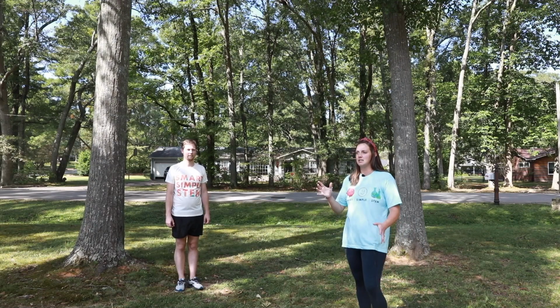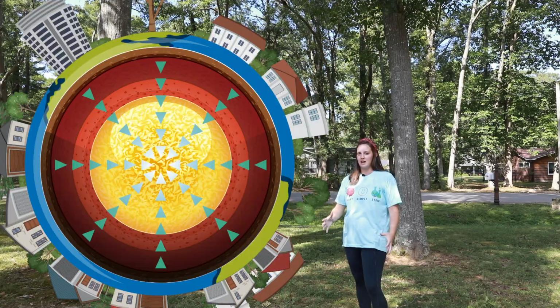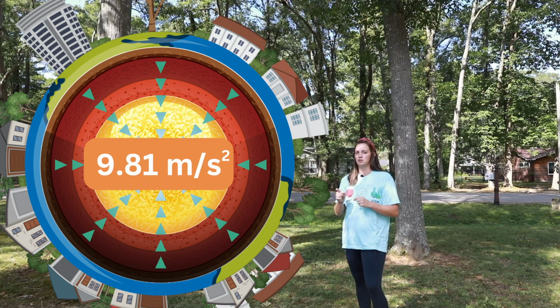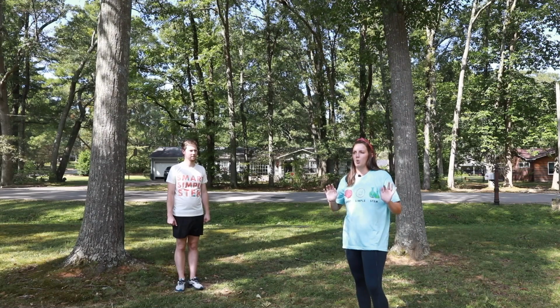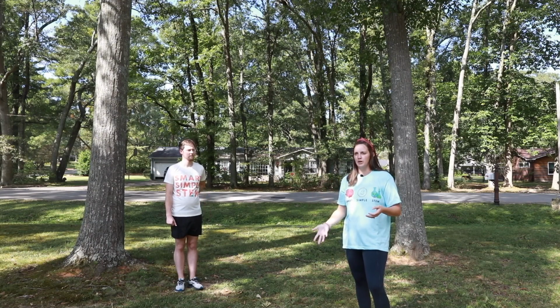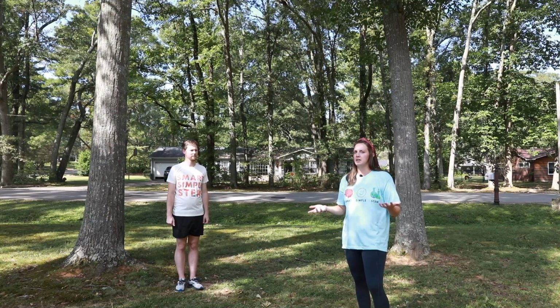That means that the Earth's gravity is pulling us down to the center of the Earth, to the very core of the Earth, at an acceleration of 9.81 meters per second squared. So what exactly is acceleration? What exactly does that mean? Because if gravity creates a force, but it's an acceleration, how does that work?